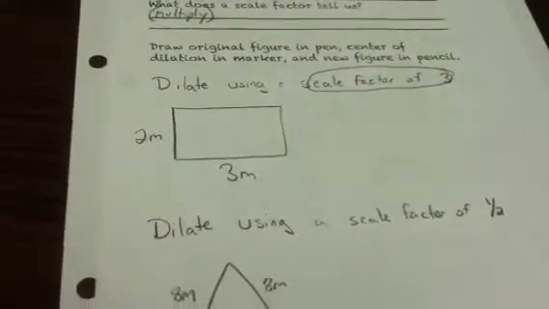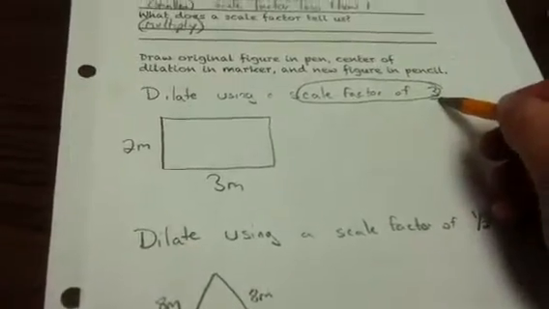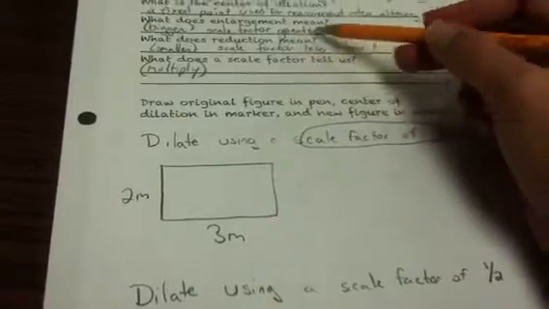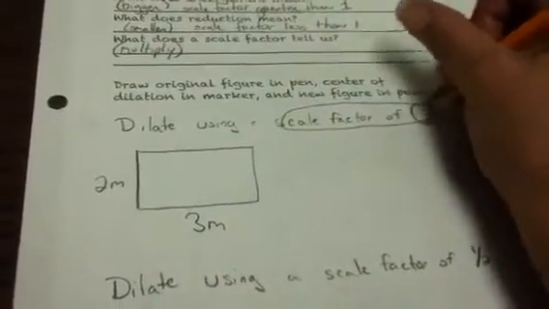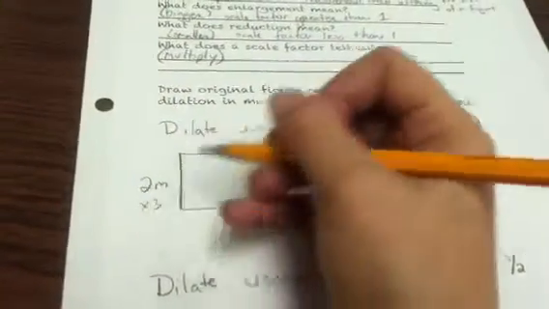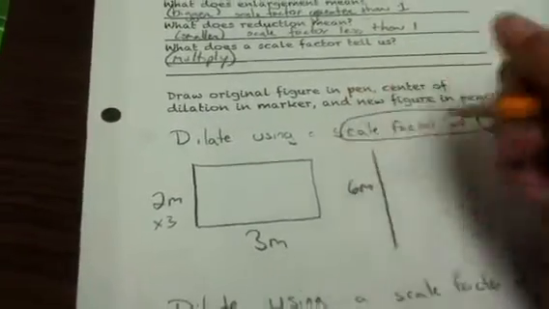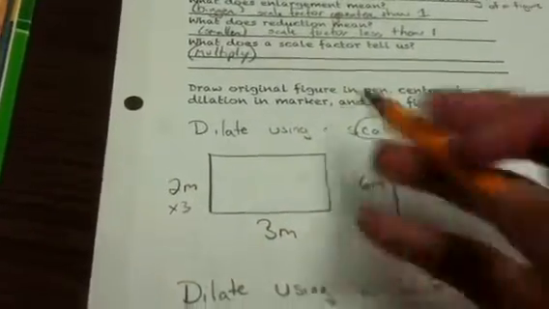This scale factor is greater than 1, so it's going to be an enlargement. That means this figure is going to get bigger. So we take 2 and multiply it by 3. 2 times 3 gives us 6 meters. So this side went from being 2 to being 6.